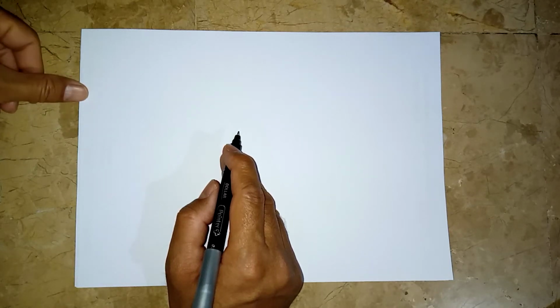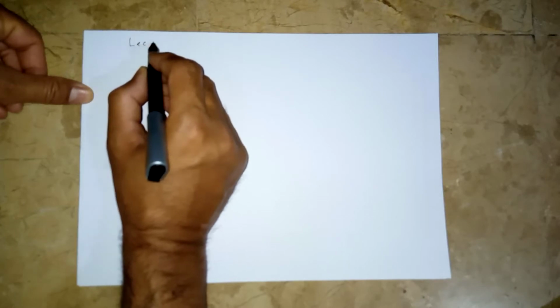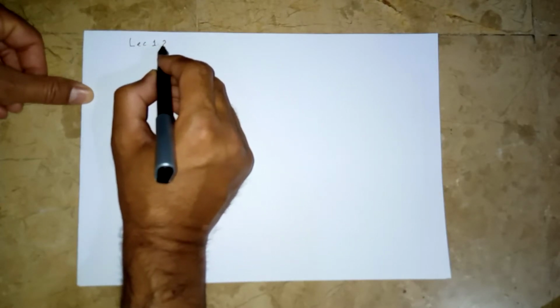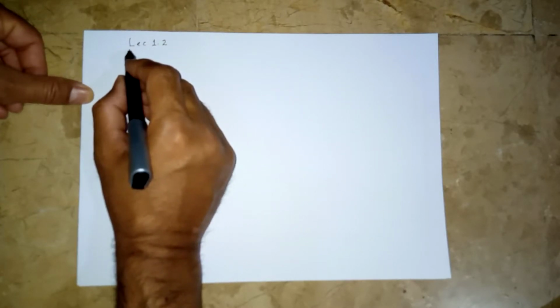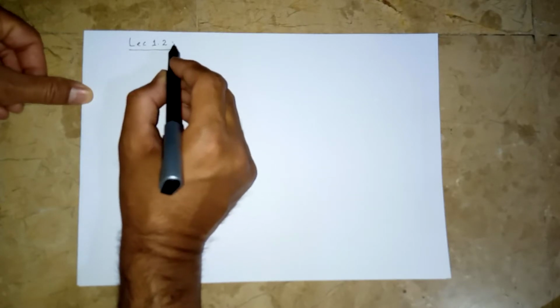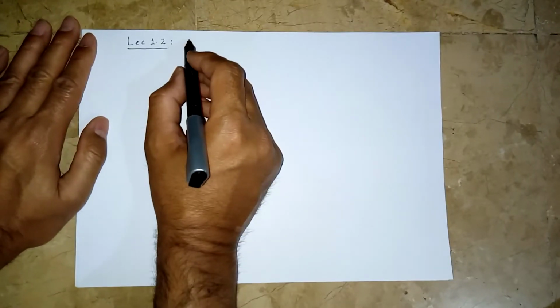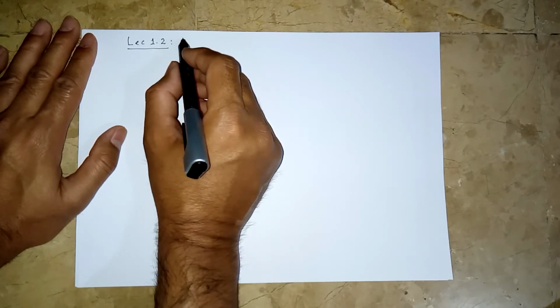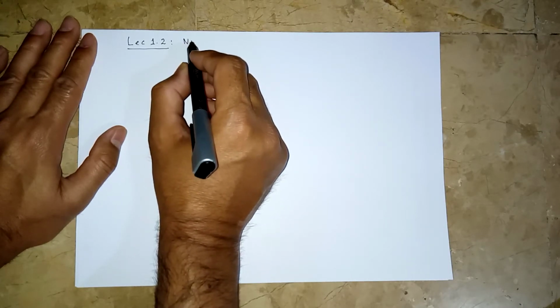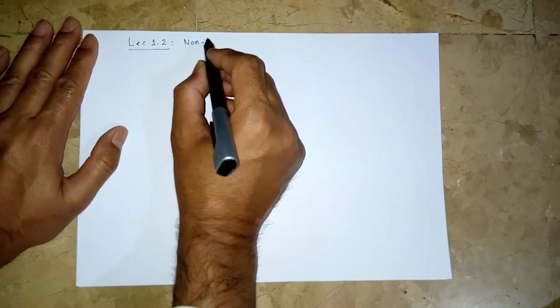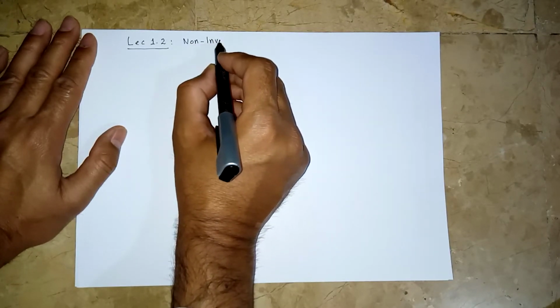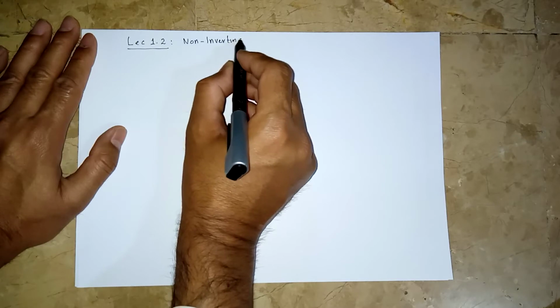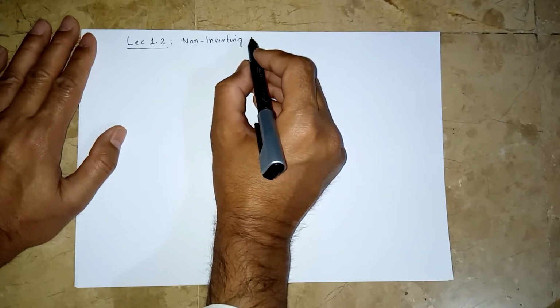This is the continuation of the first lecture. Let us say this is lecture 1.2, and we have studied the operational amplifier, ideal op-amp characteristics, and the inverting amplifier till now. Let us look at another configuration, and that is known as the non-inverting amplifier.